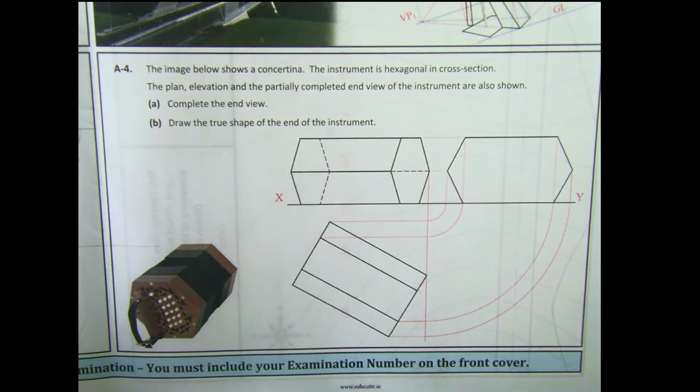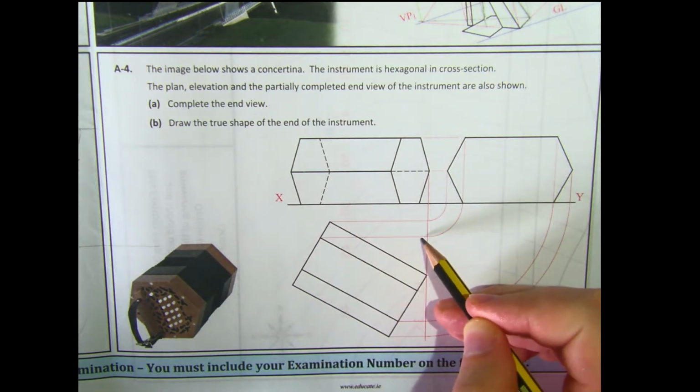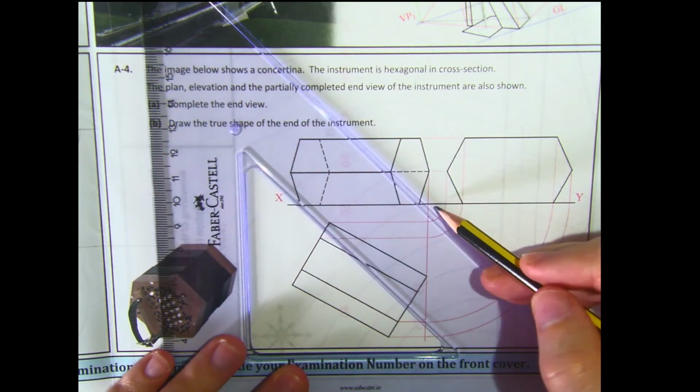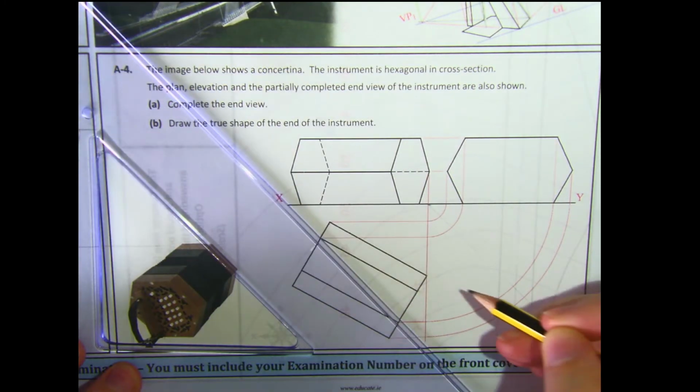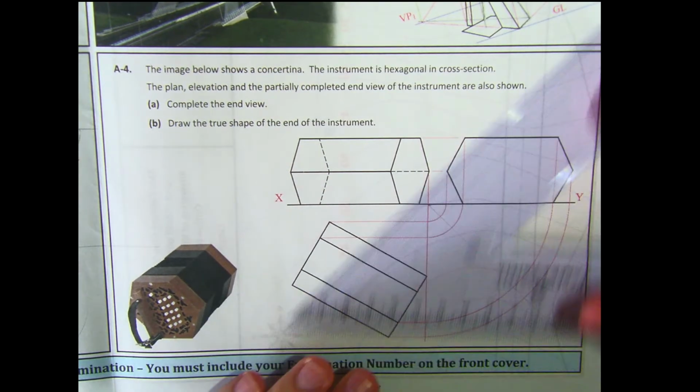So starting with our end view, they've done some of it. So they've taken lines across here and rotated them up. If you're more comfortable doing a line here at 45 degrees and bringing all your lines over and up, you can do that. Or you can take your lines up at 45 degrees that way, whatever works for you.